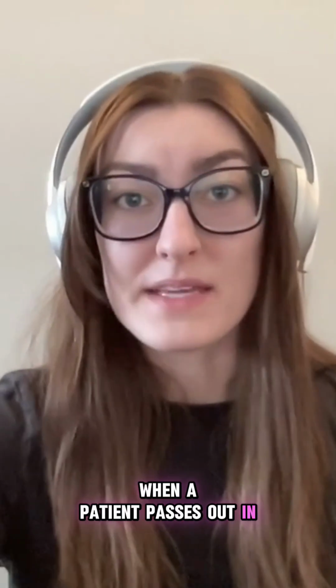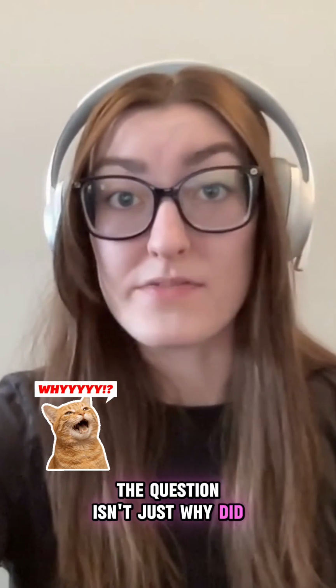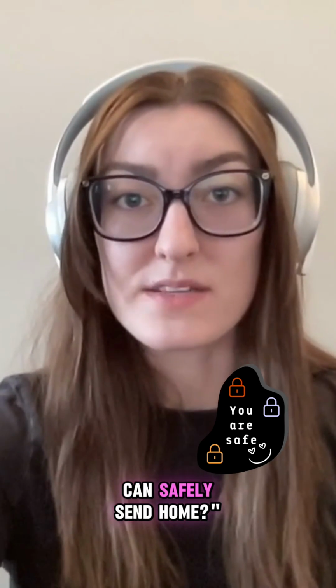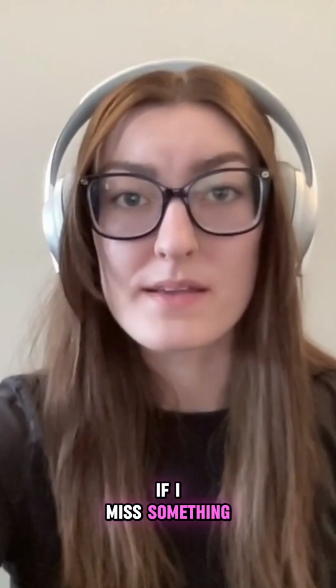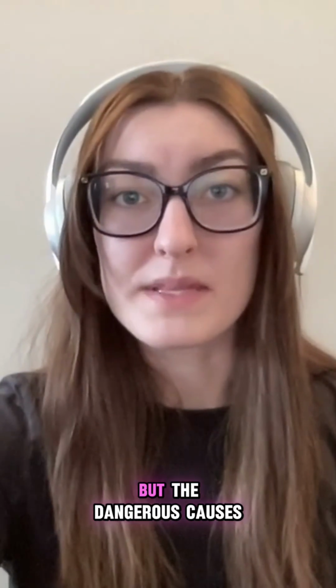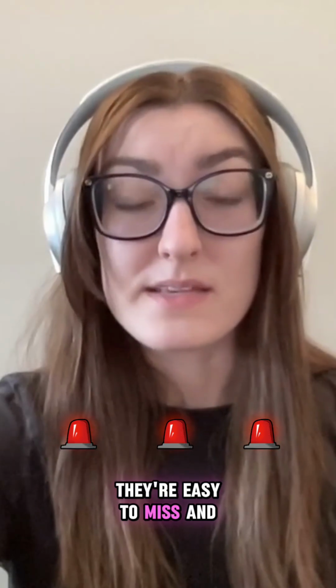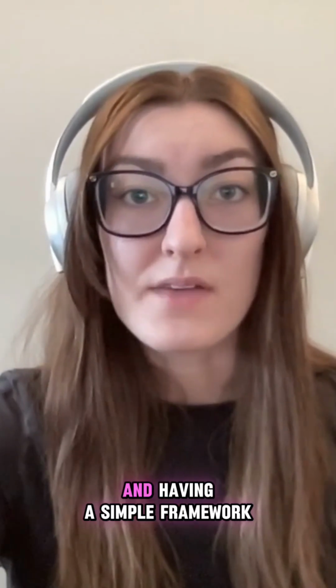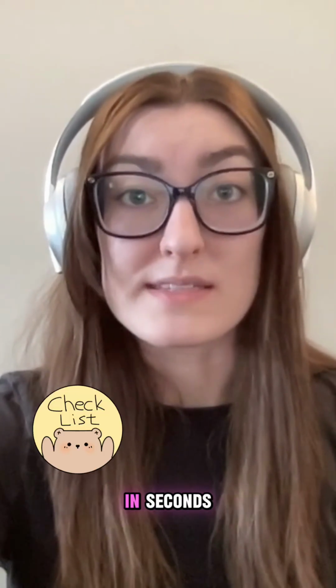When a patient passes out in the ED, the question isn't just why did they faint? It's is this someone I can safely send home or someone who could die if I miss something? Because most syncope is benign, but the dangerous causes, they're easy to miss and they carry real consequences. And having a simple framework can help you make that decision in seconds.